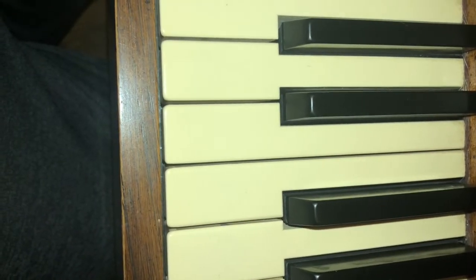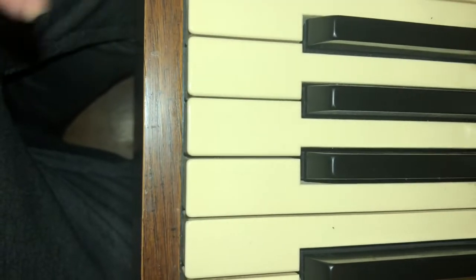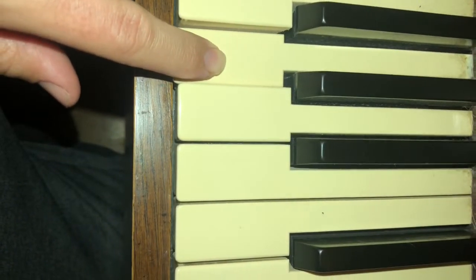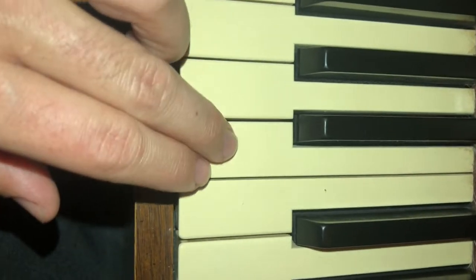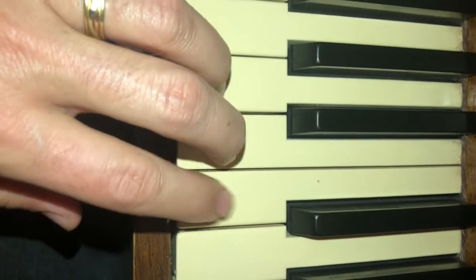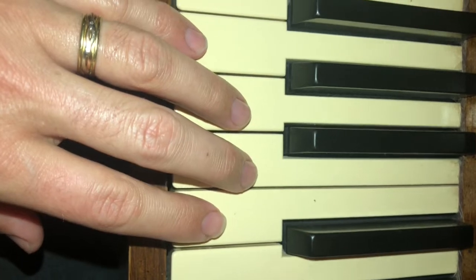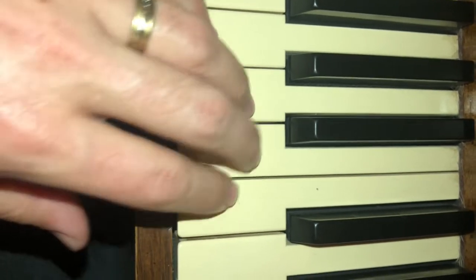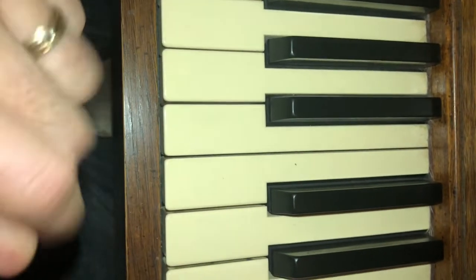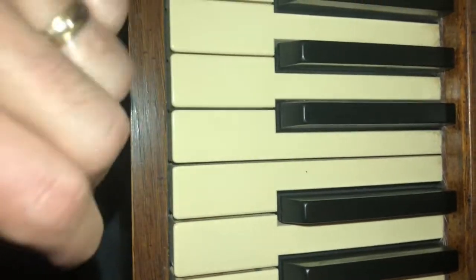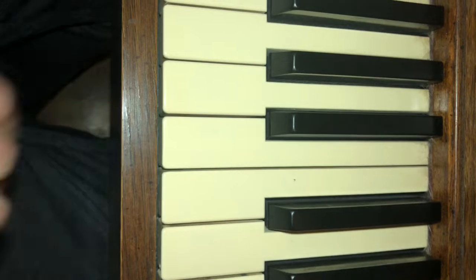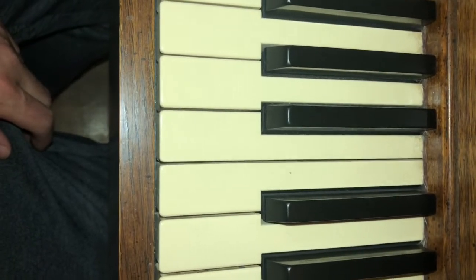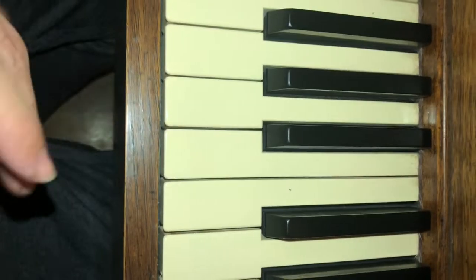Let's try this starting in a new note. Okay, we're going to start over on G and play a whole step, another whole step, and then a half step. If you create this pattern of 4 correctly, it'll sound like the Addams Family. And those are 2 ones that only use white keys, but you could use it anywhere.